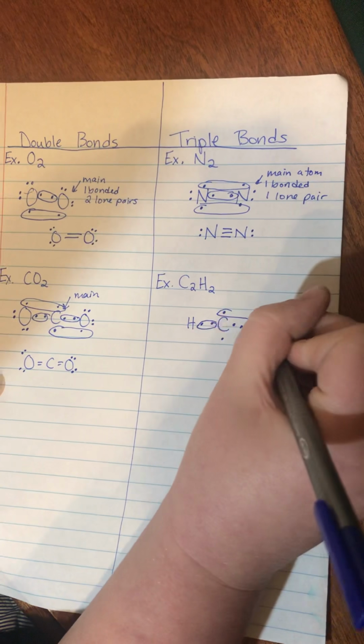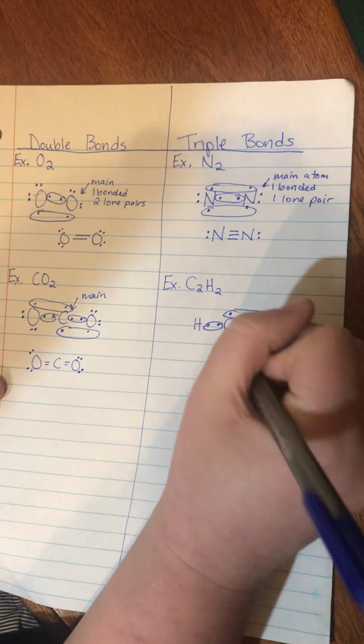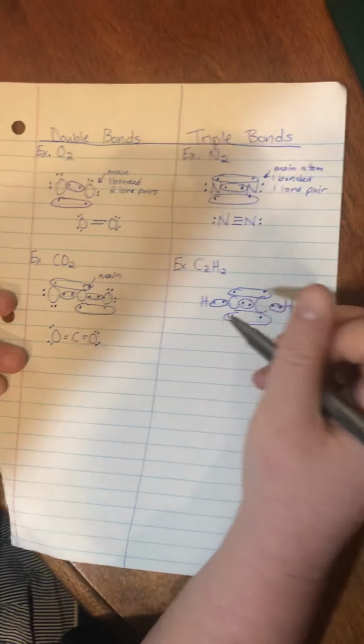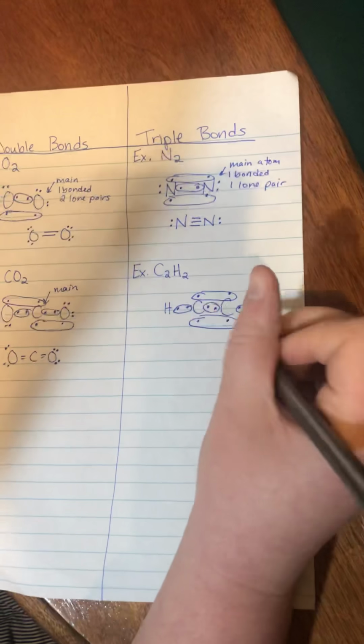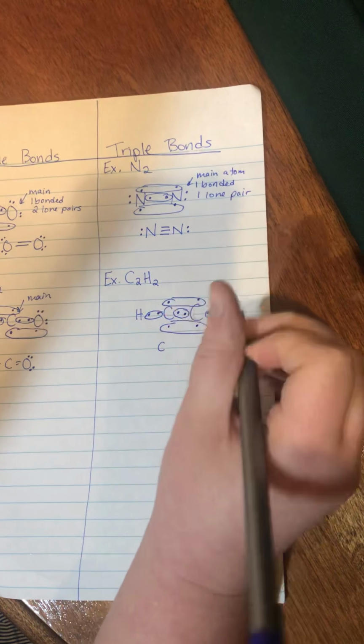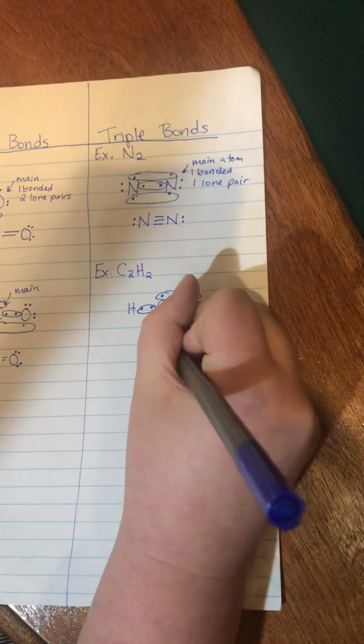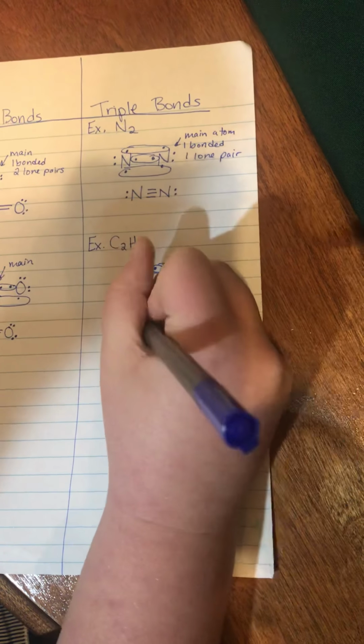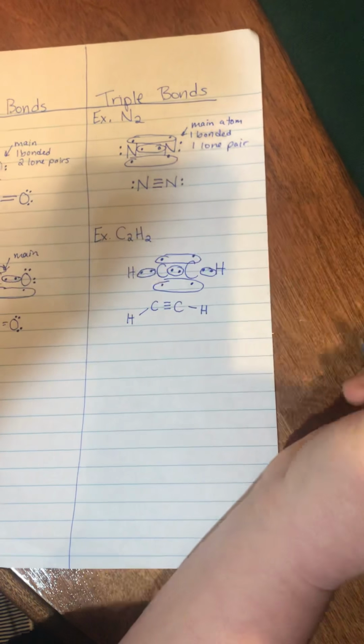Then your carbon's going to come in and it's going to triple bond with itself here. So you're going to have single bonds and triple bonds within this one molecule. And what you'll end up with is something that kind of looks like this. It's actually going to be a little different, but you'll see that in time.